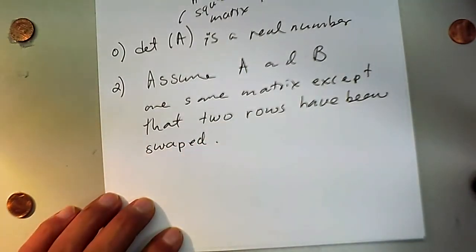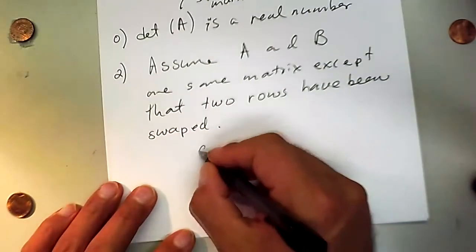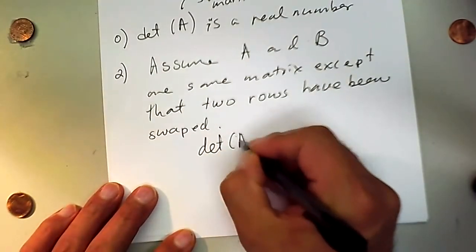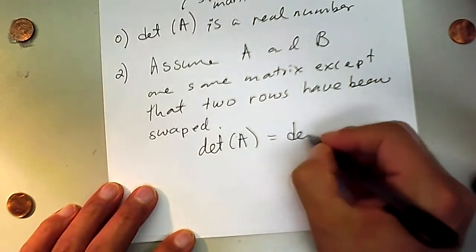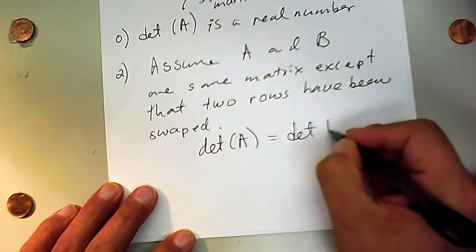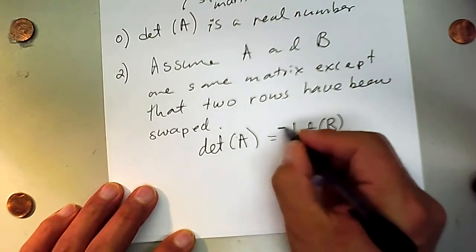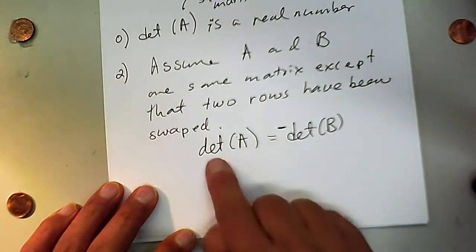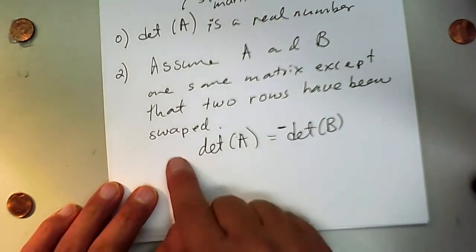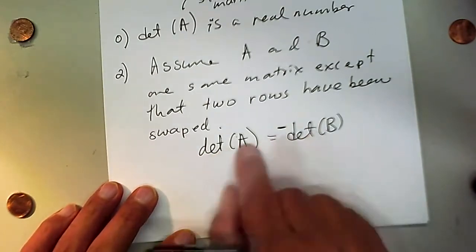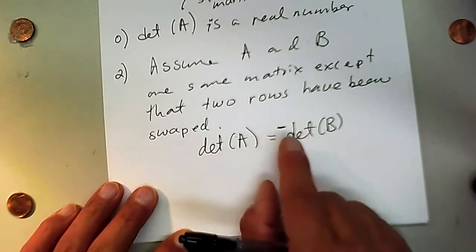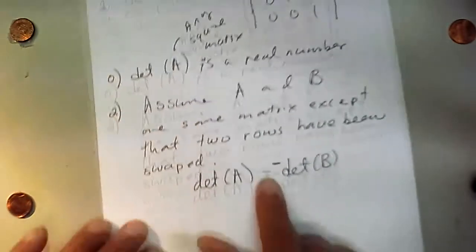So if 2 rows have been swapped, the determinant of one, it doesn't matter which one, is going to be the determinant of the other. Oh, no, they're not going to be equal. They're going to be the opposite. One is the opposite of the other. It doesn't matter which one you put the negative on. They're not equal. One is the opposite of the other.